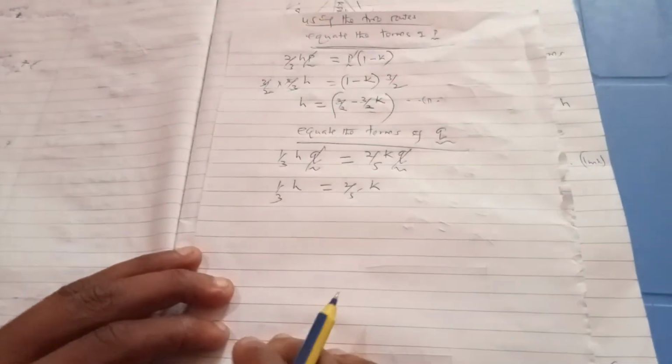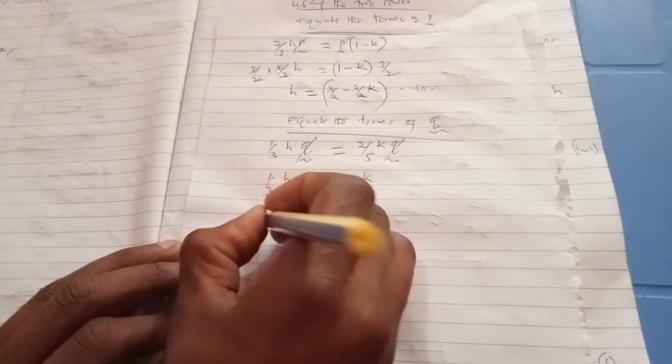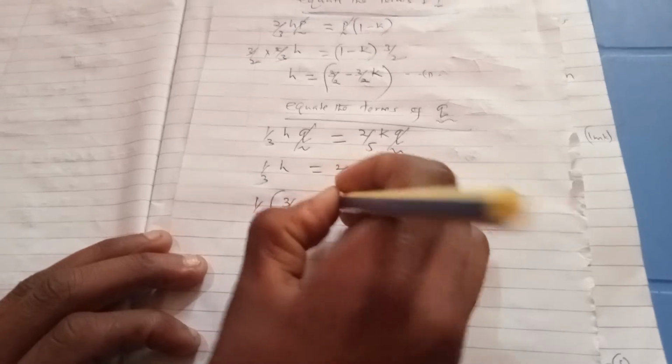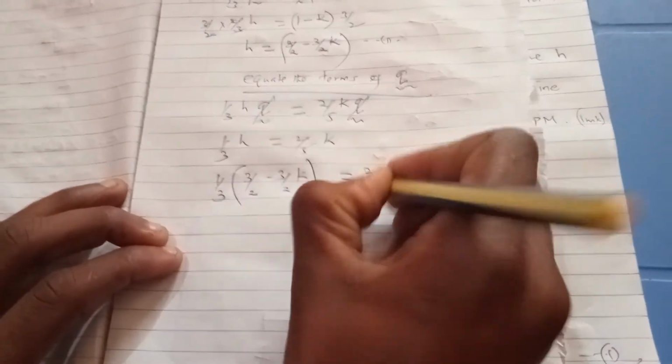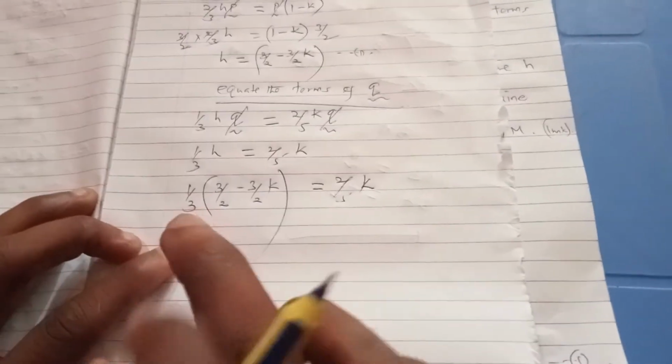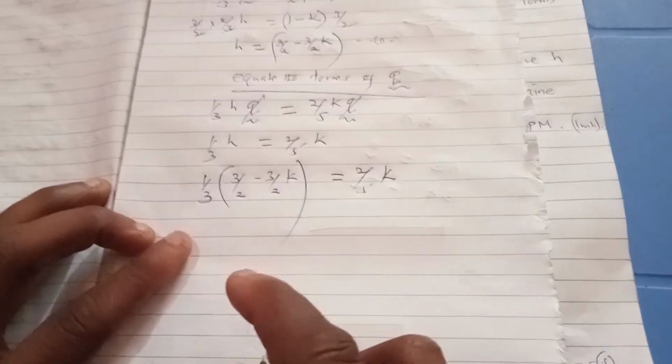We'll write this on its behalf. So we'll write 1 all over 3 into 3 all over 2 minus 3 all over 2 k, like that, is equal to 2 all over 5 k. Why am I doing this? I want to make the variable to be 1 so that I get its actual value.